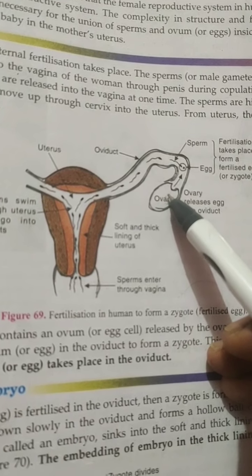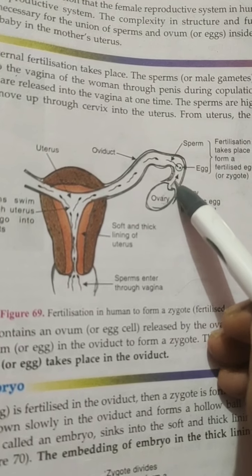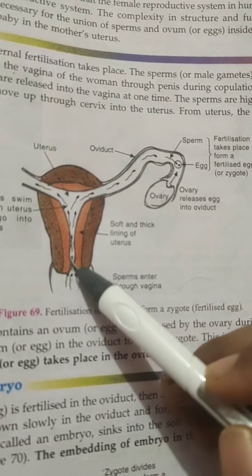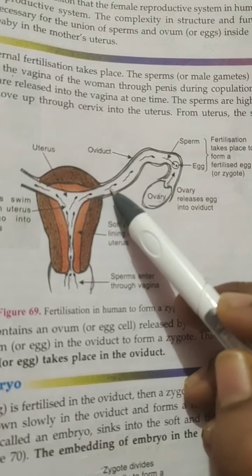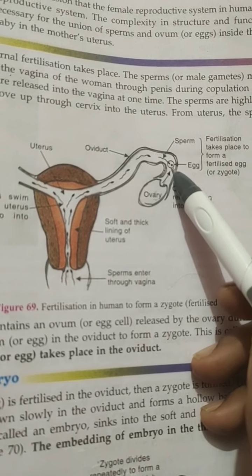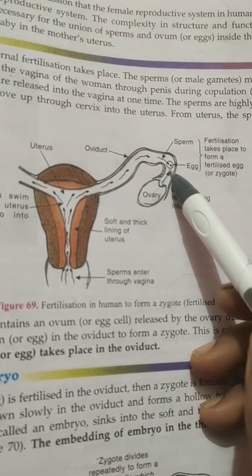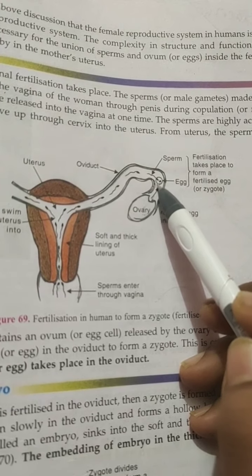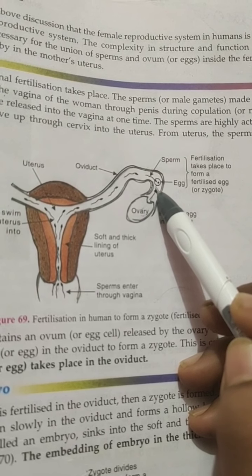So now the ovaries will make the egg, and when the egg comes here, the sperm will enter the vagina, and they will swim to the oviduct through this, and here the fertilization will occur. After the fertilization, the zygote will be formed. The zygote is the first stage when the fertilization is done.